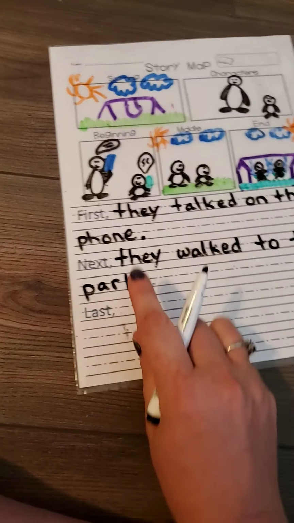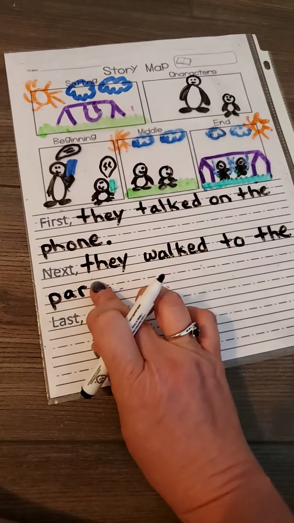Uh-oh, I made my K uppercase, so I need to erase that. And I need to make it lowercase, right? There we go. All right, so my next sentence says, they walked to the park. And see, I got my finger spaces again. They're all lowercase. I'm on and in the lines.